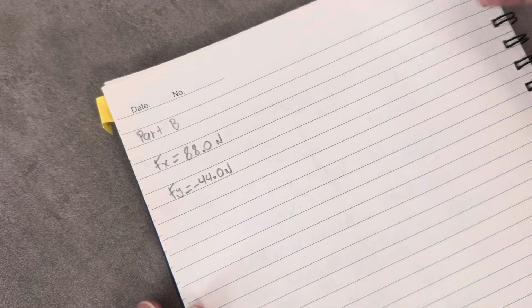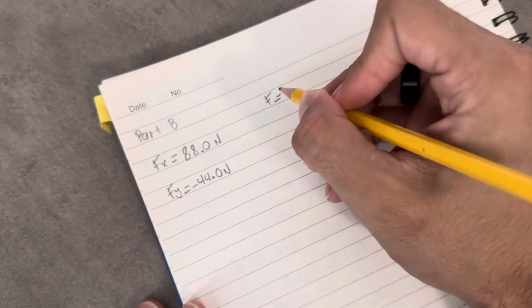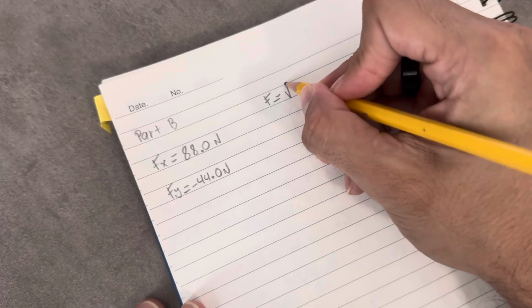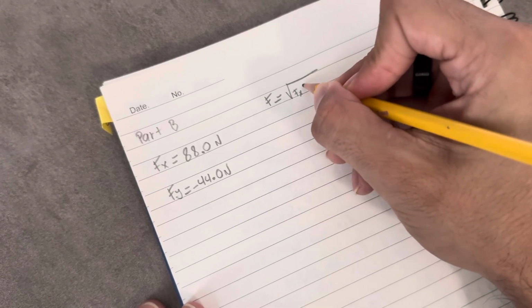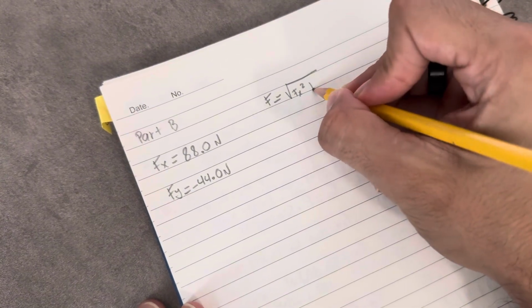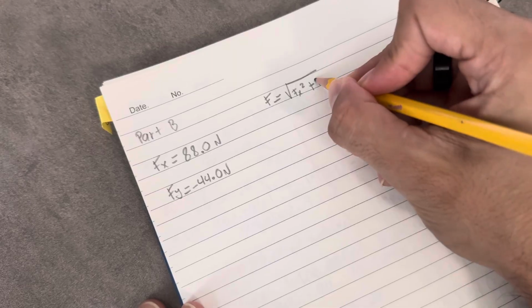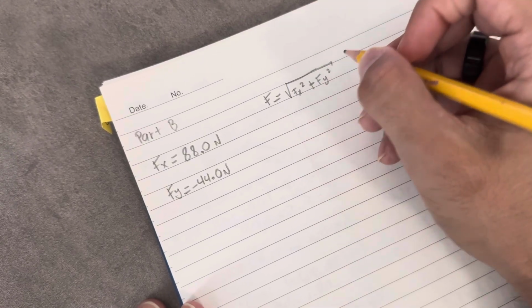To find the magnitude of the net force, we're gonna use the next formula. Force is gonna be equal to the square root of Fx exponent of 2 plus Fy exponent 2.